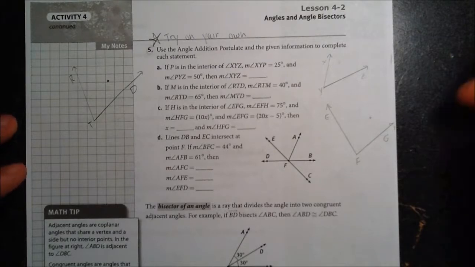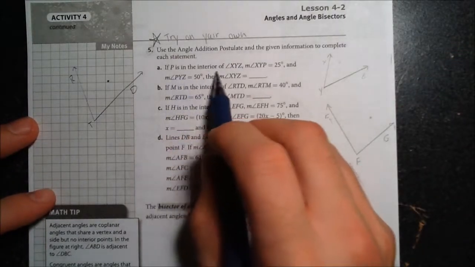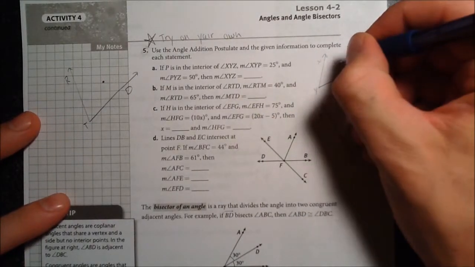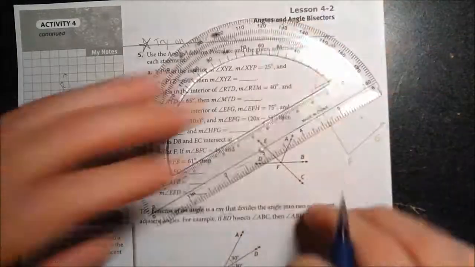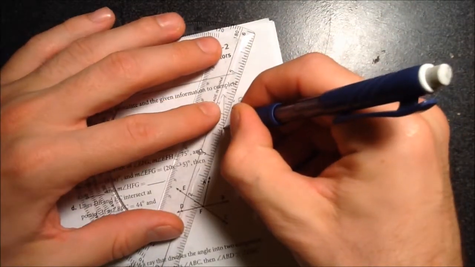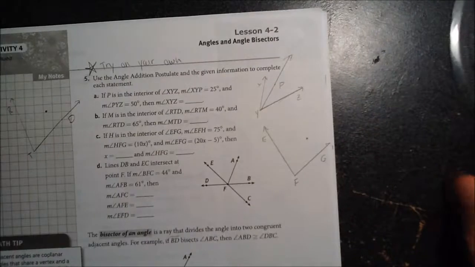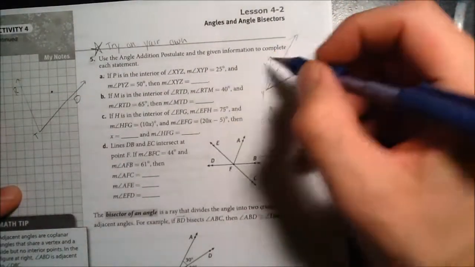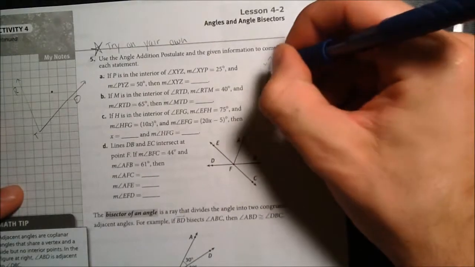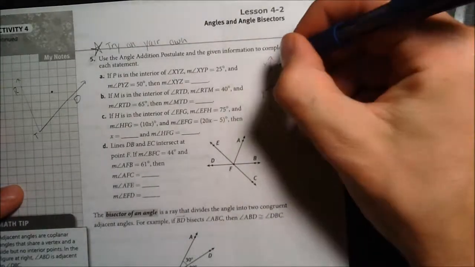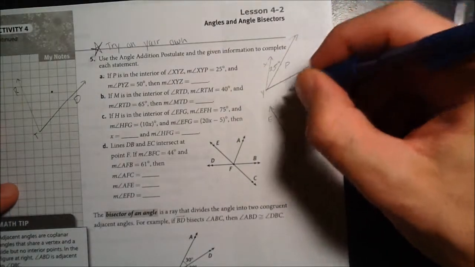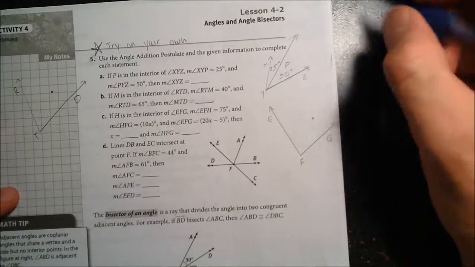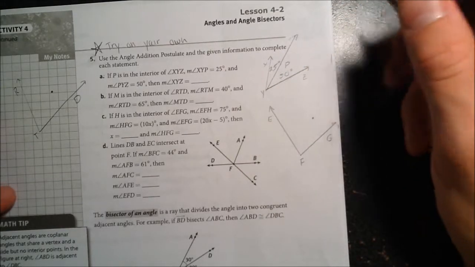So for part A, it says if point P is in the interior of angle XYZ, so I have angle XYZ over here, it tells you that point P is in the interior. So I'm going to go ahead and draw that ray. Now angle XYZ is broken up into 2 parts. It says that the measure of angle XYP is 25 degrees, and the measure of angle PYZ is 50 degrees. So then the measure of angle XYZ, the whole thing, has got to equal what?